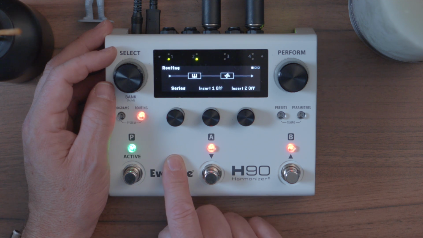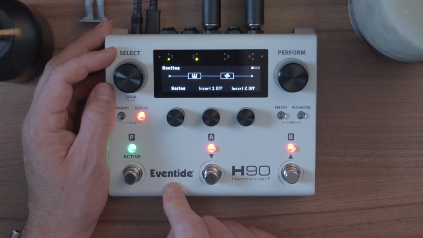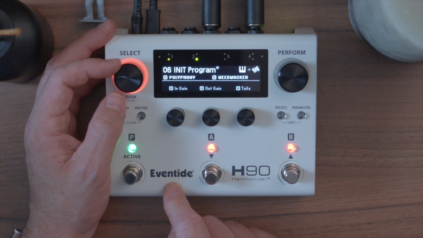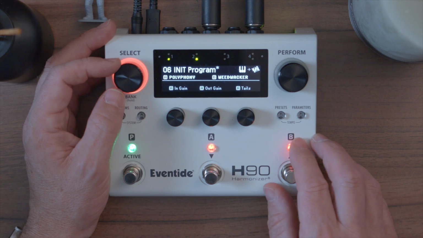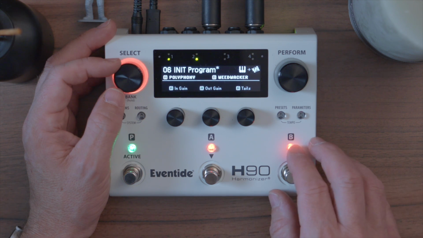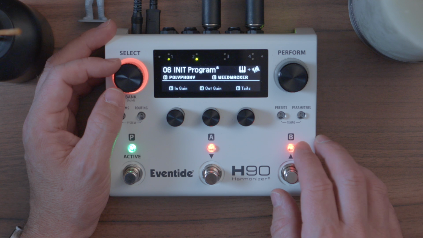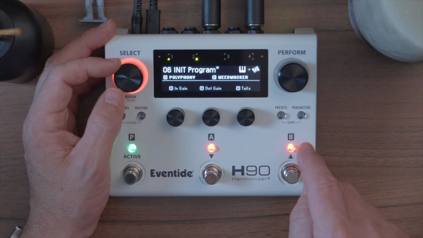I think it sounds better if we add the distortion, the extra harmonics after the polyphony. So let's leave it like that. And then let's go into each preset and see the kind of parameters that we can change.